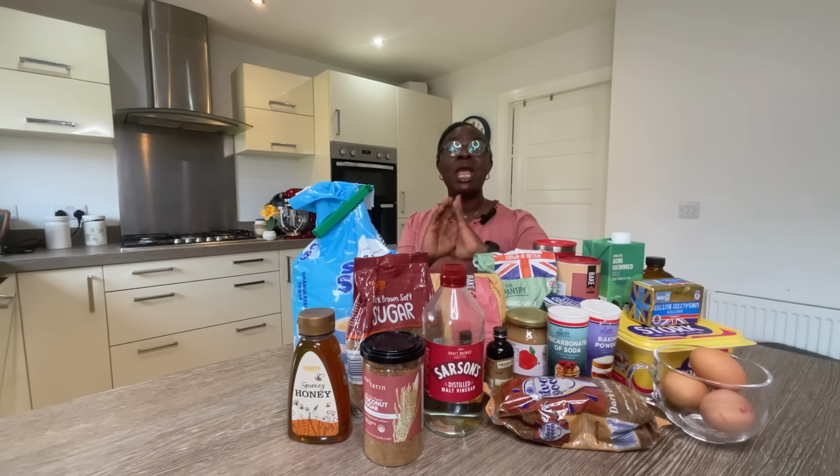Now, this ingredient is perhaps the workhorse of baking. This ingredient is the OG of baking. Can you guess what ingredient that is?